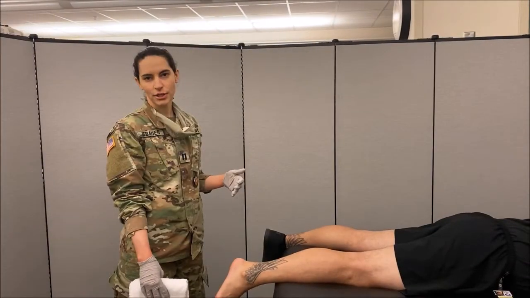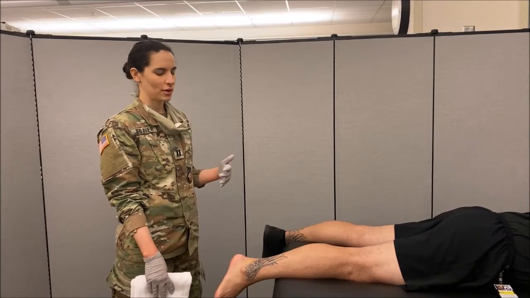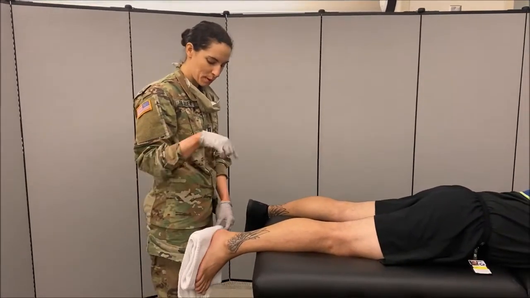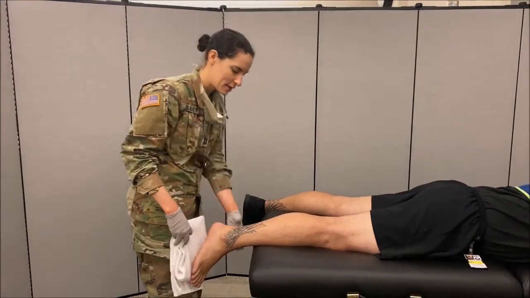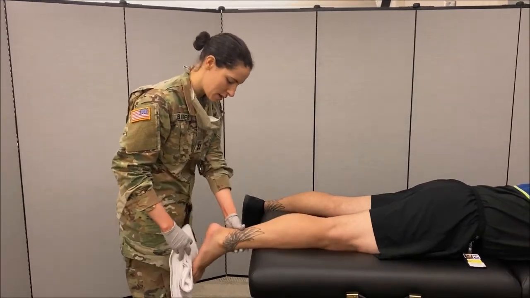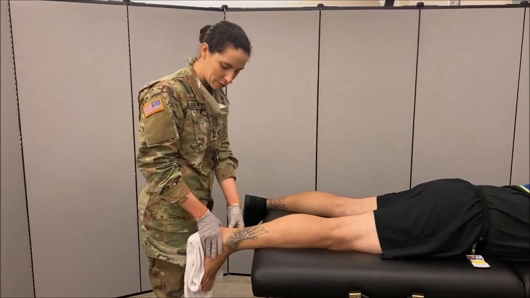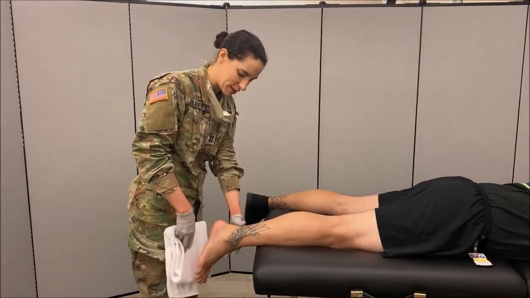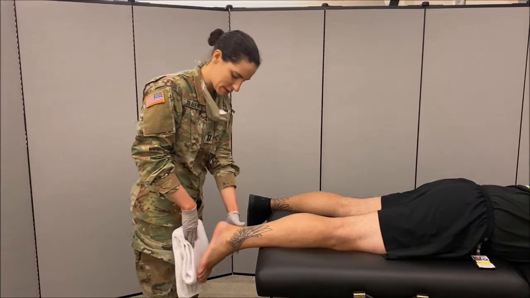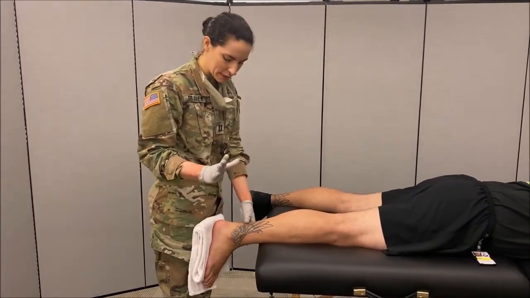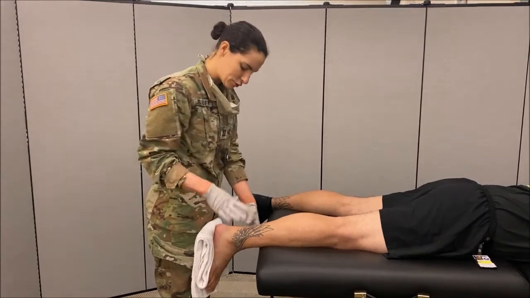So going to accessory joint mobilizations, we're going to first do the talocrural posterior to anterior, so PA glides. Again, I'm going to bring my patient into a neutral position right here. You can use a towel to hold that ankle in that position. Otherwise your patient's going to be falling into more of that plantar flexed position as they're lying prone here. So I'm going to line my patient up in that neutral position.